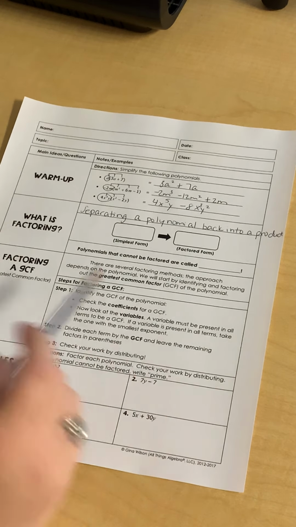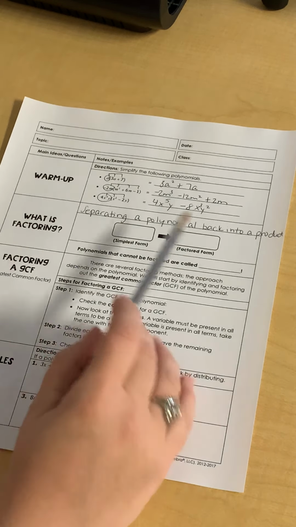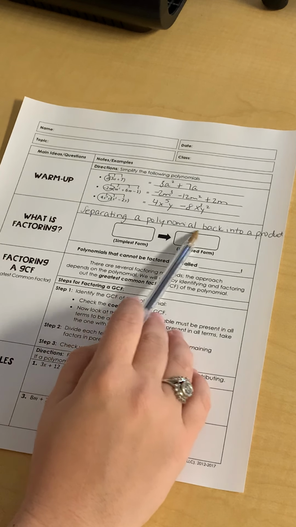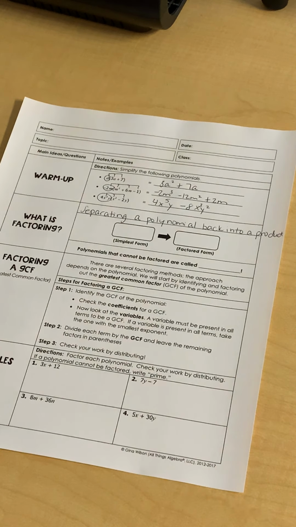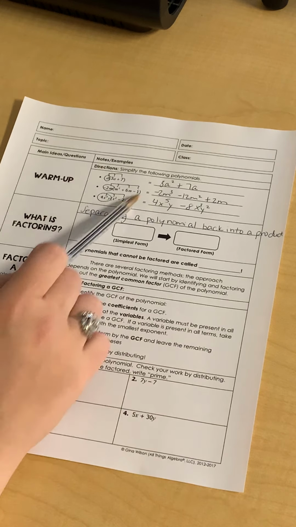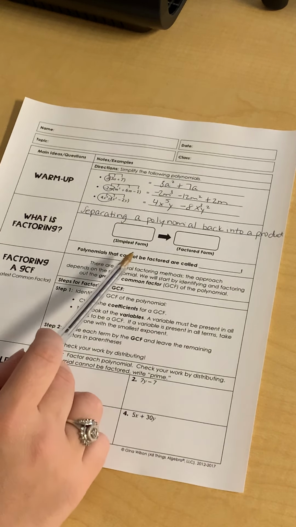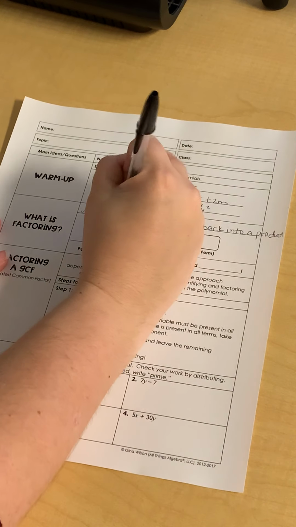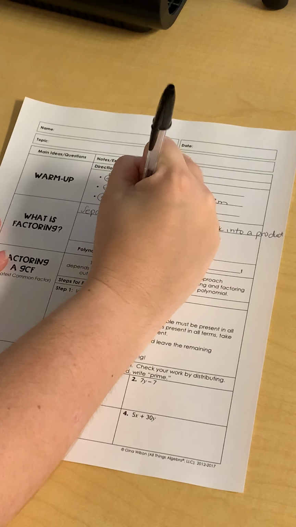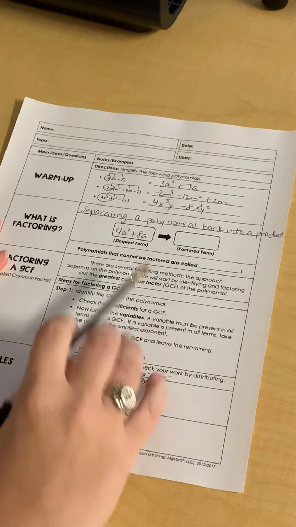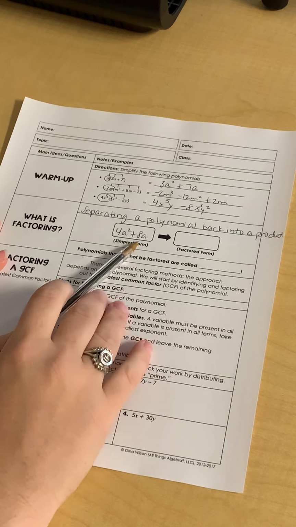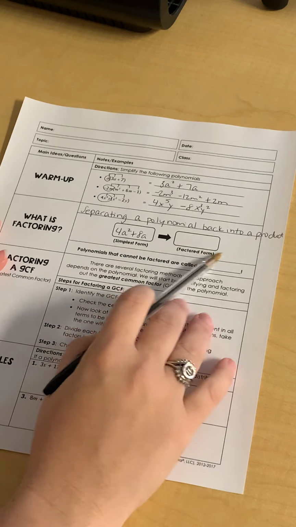Okay, so that's a quick review over what we've already learned. Okay, the new thing here, it says, what is factoring? Well, factoring is separating a polynomial back into a product. So we're doing the opposite of what we learned here about multiplying. Okay, so the simplest form, 4a squared plus 8a, okay, this is in simplest form. Now we're gonna do factored form.